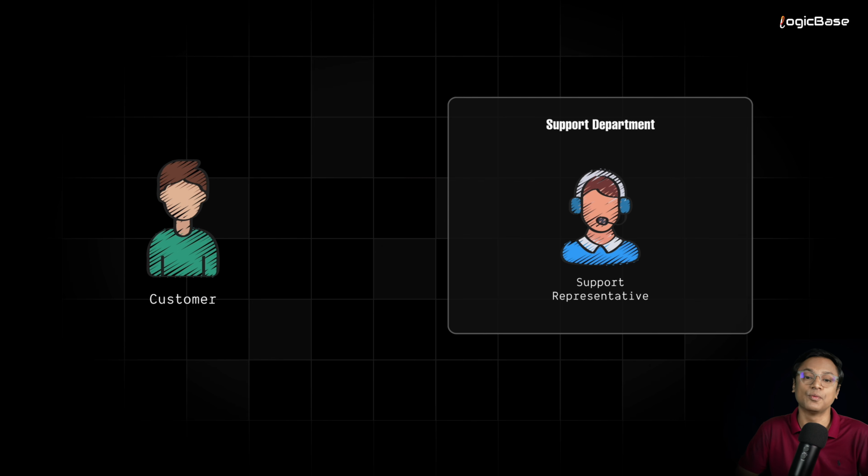Imagine a scenario in a company's customer care department. A customer calls in with a complaint. The customer support representative listens to the issue and tries various troubleshooting steps but is unable to resolve the problem. At this point, they forward the case to their higher management team and create a case file for the customer.